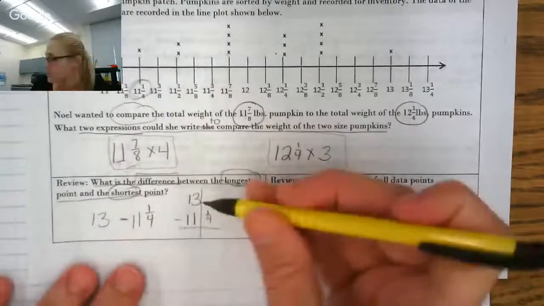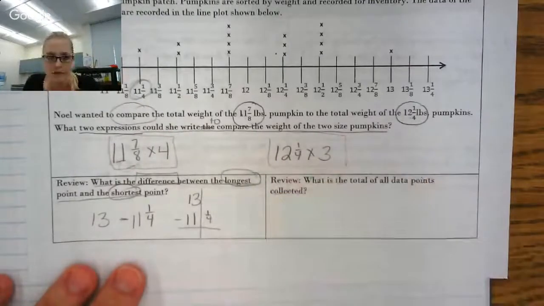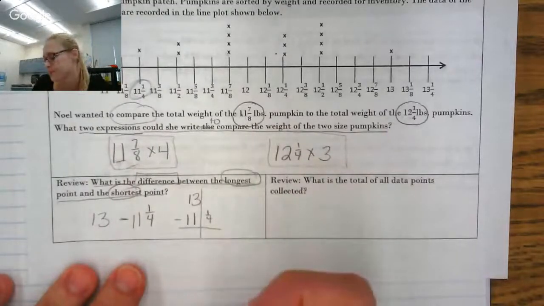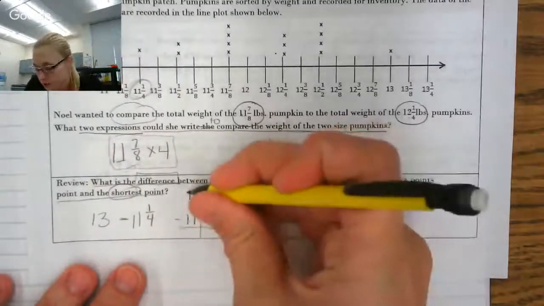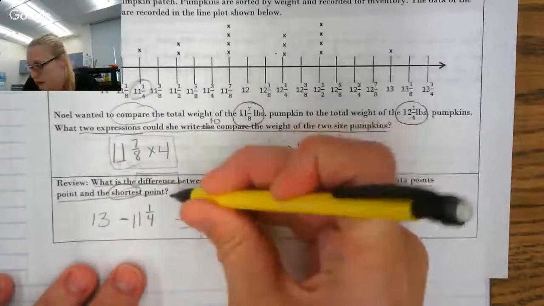So here I notice that I don't have a fraction, so I can't subtract 1/4 yet. What would I do to make sure that I can subtract 1/4? Because I can do it, just not yet. There's a step before that. I would go to my whole and I would borrow from my whole, so my 13 would become a 12. And then I would take that whole and put it here.